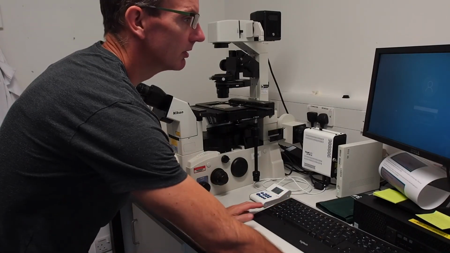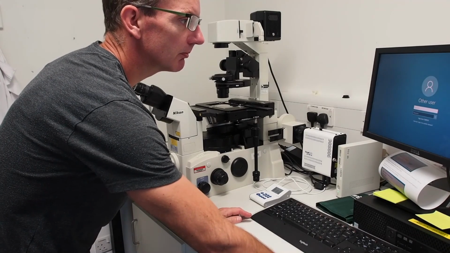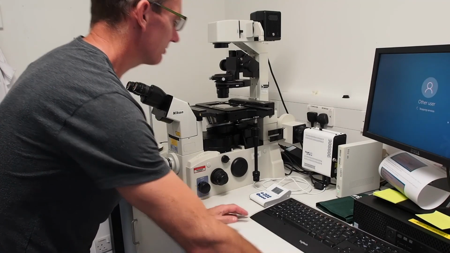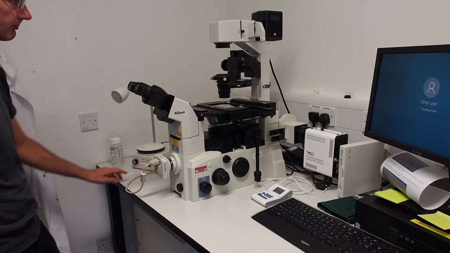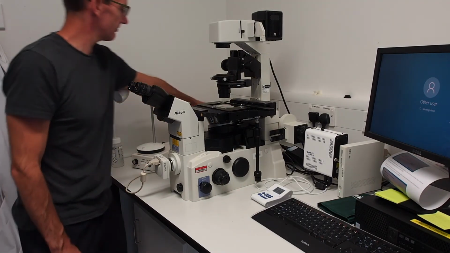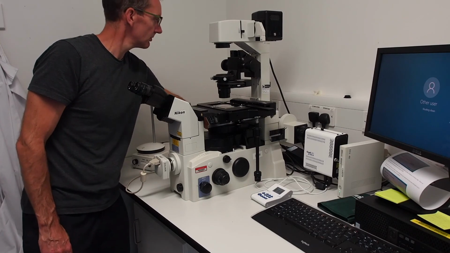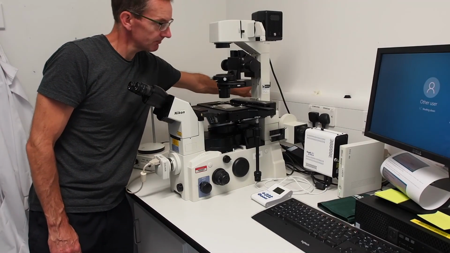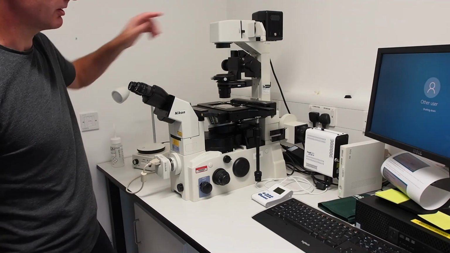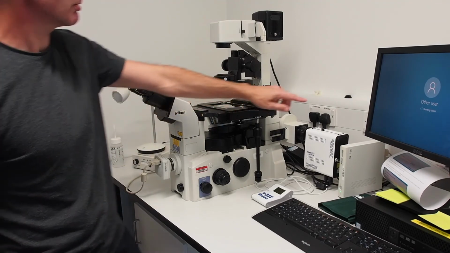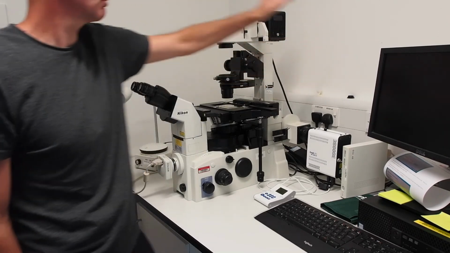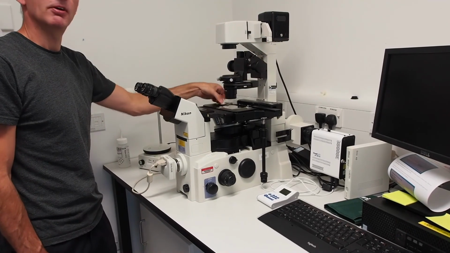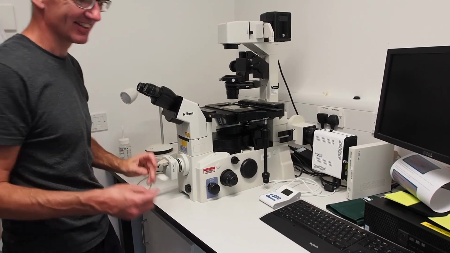If there is no one booked immediately after your booking, switch off the PC within Windows, then turn off the microscope at the gang plug and at the wall. Once the computer has powered off, turn the PC and the monitor off at the wall. And finally remove your samples from the microscope.